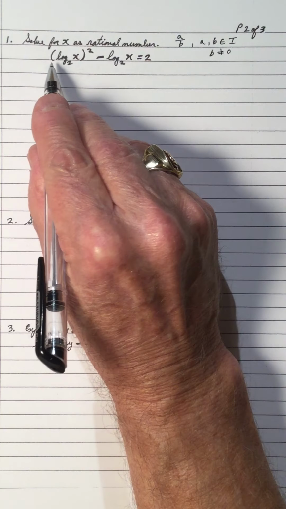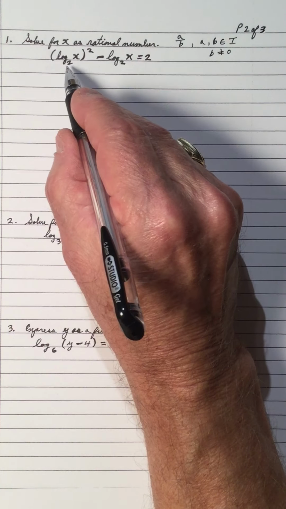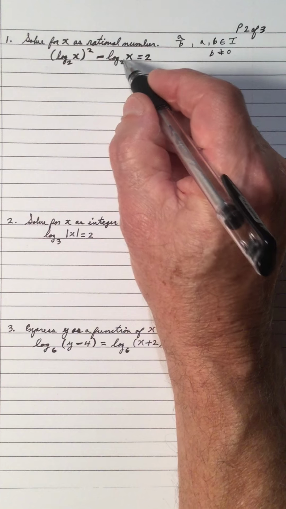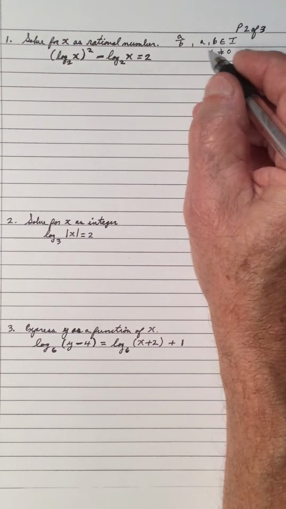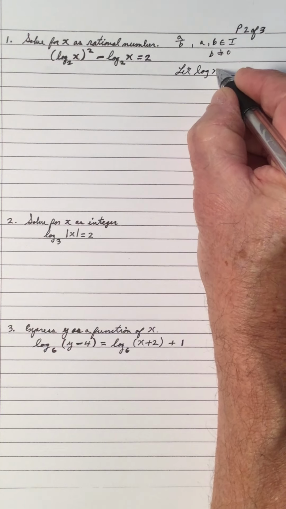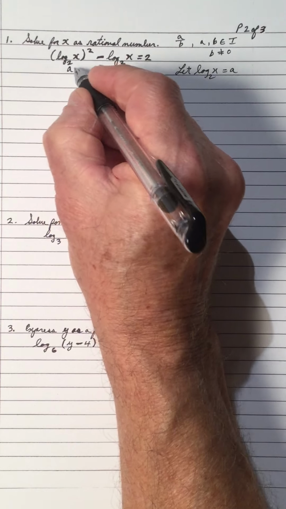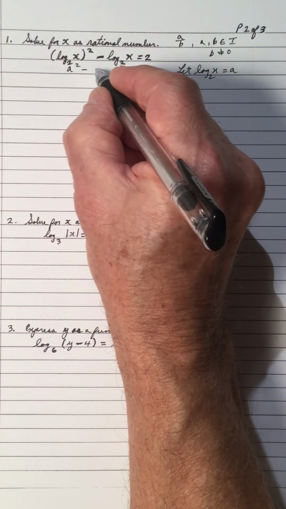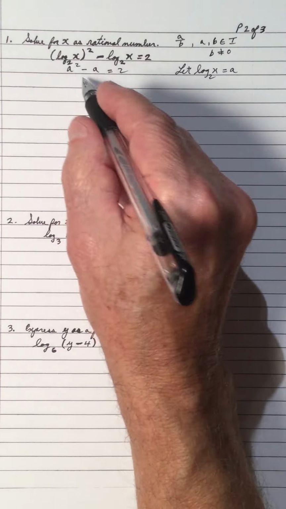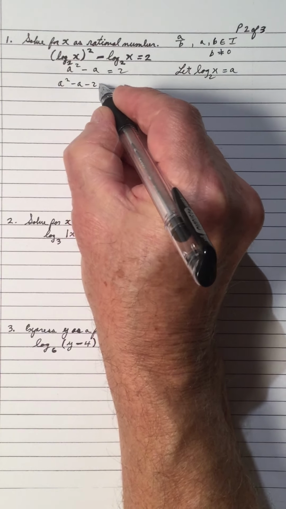So notice we have the bracket around log x base 2 squared, and right here we have log x base 2, and we have a 2. So what I'm going to do is let log x base 2 be a. When we do, we get a squared minus a equals 2. So now we have a quadratic, so we'll make it equal to 0.